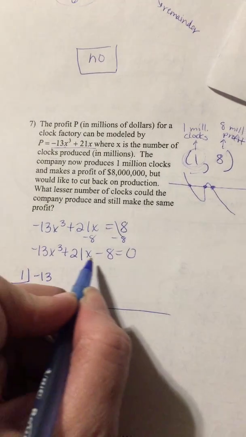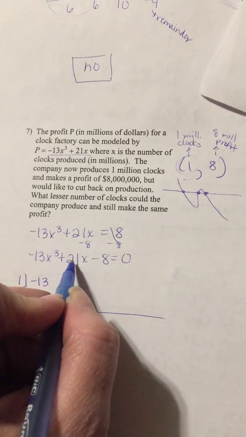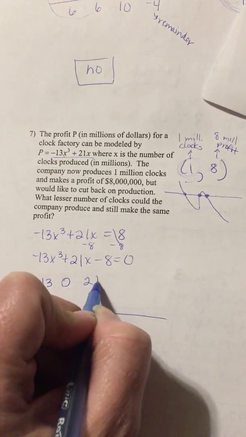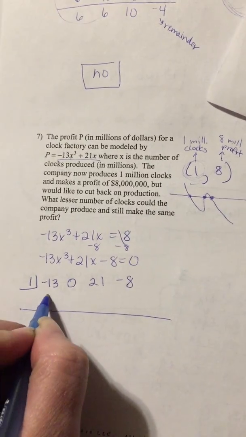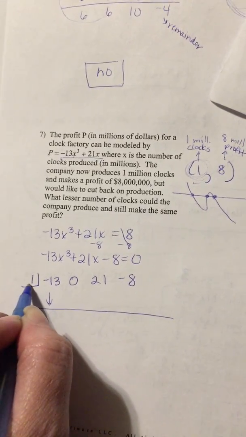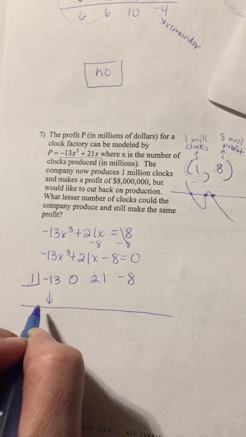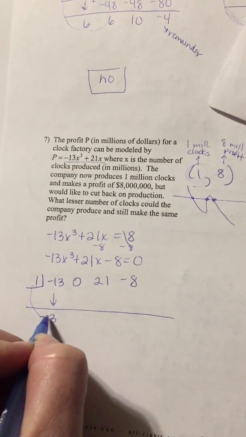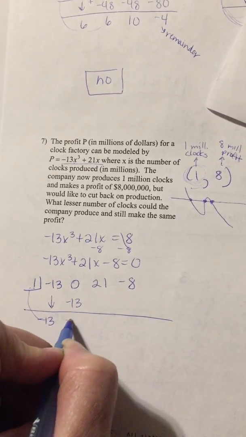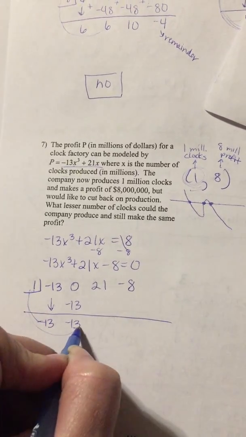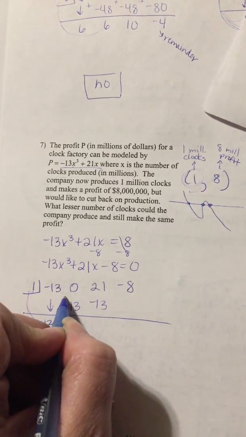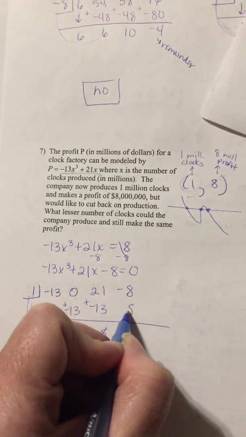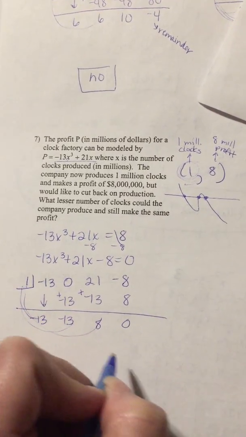So I'm going to write this out. I have a third power. I have no second power, so I'm going to put a 0 here. I have a linear term and I have a constant. And I know that this is going to work already because I already know 1 million clocks made is going to get me 8 million. So I'm expecting no remainder. If we do our synthetic division steps here, where we're adding and multiplying, we do see that we end up with a 0 remainder.